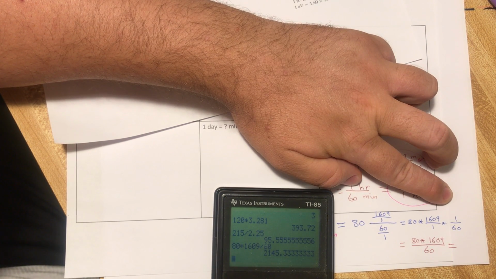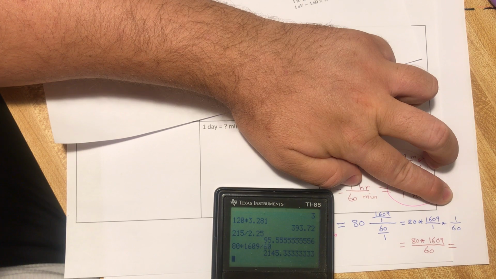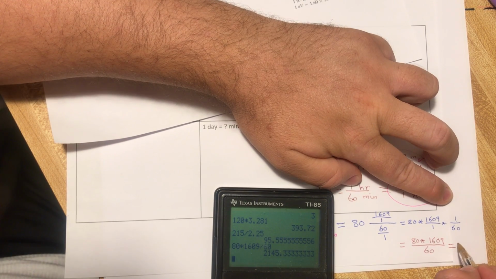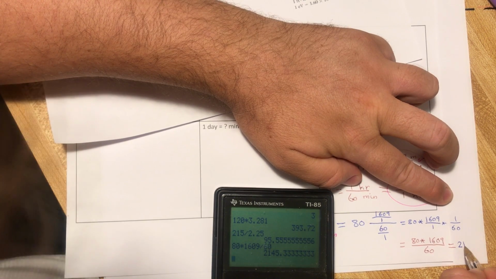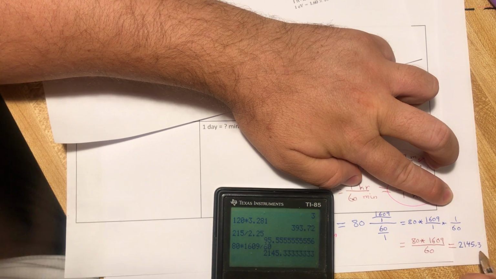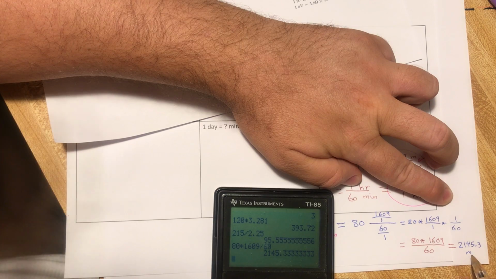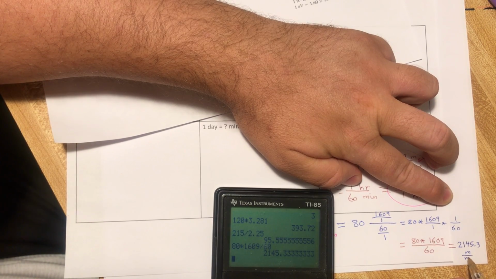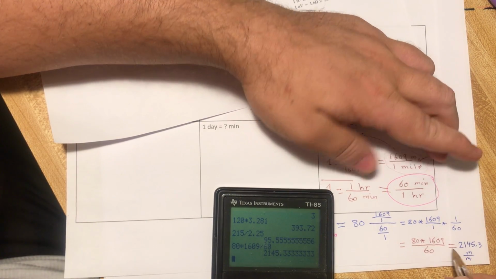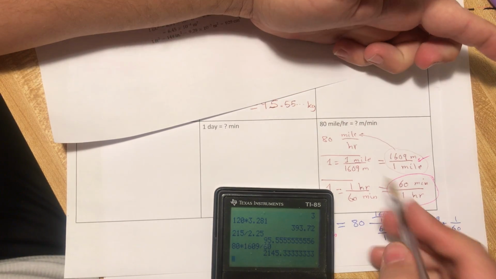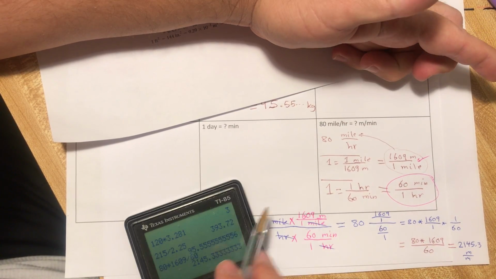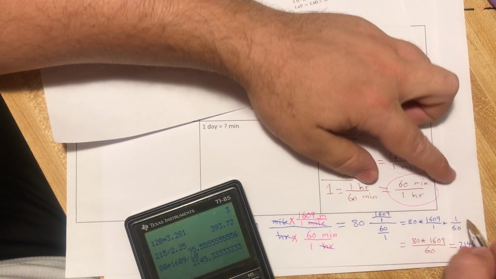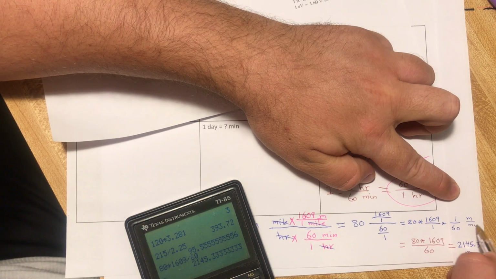Yes, the answer is 2145.3 meters per minute. Is that right? Meters per minute.